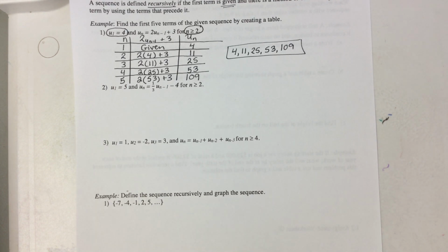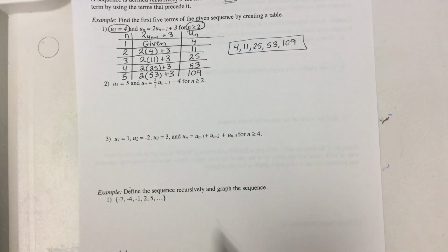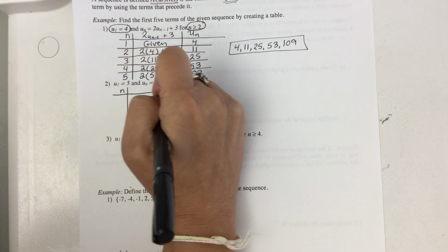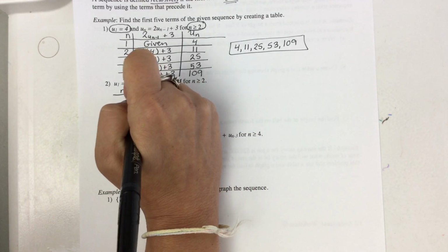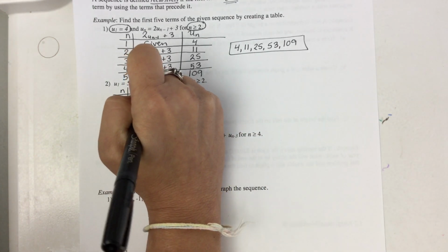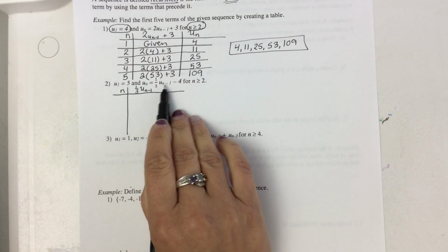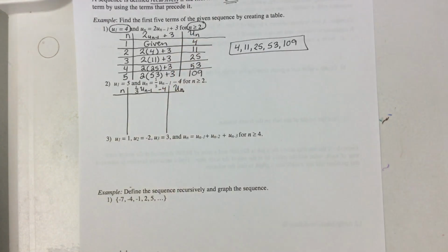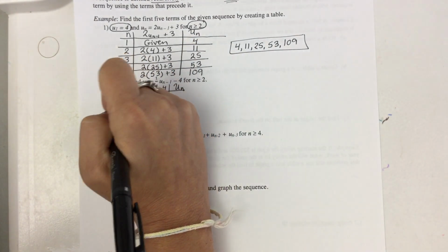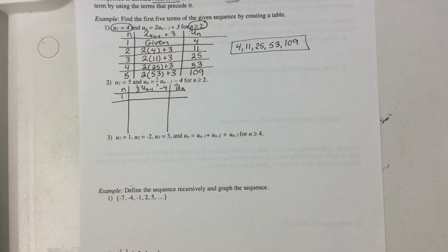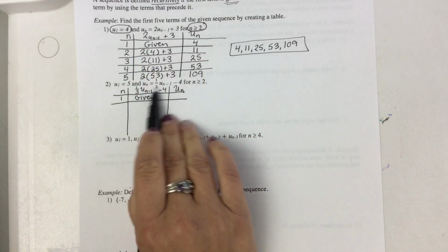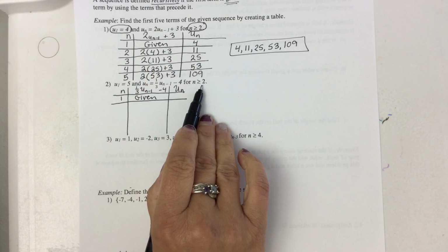This is kind of fun stuff. So again, they want us to find the first 5 terms by creating a table. So n is the number of terms. Let's check out what our formula is. This time our formula is 1/3 times the previous term. That's what that n minus 1 means. Then minus 4. And we will get u sub n. The first term in a recursive formula is going to be given to you. So the first term is given. We do not use this formula until term 2 or above. The given term is 5.